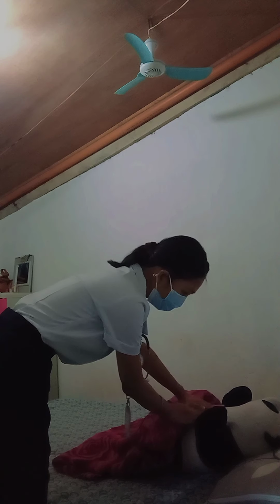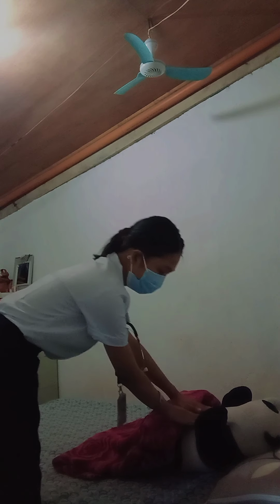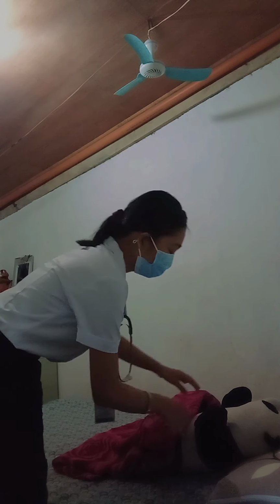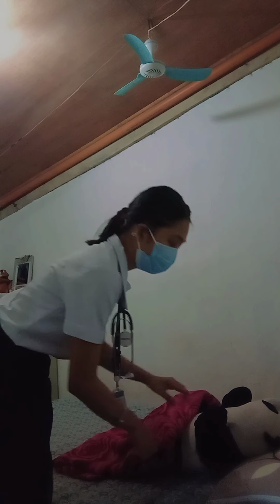Make sure you're not putting too much pressure. If you feel something firm, hard, and round that moves independently of the body, it is the head of the baby.